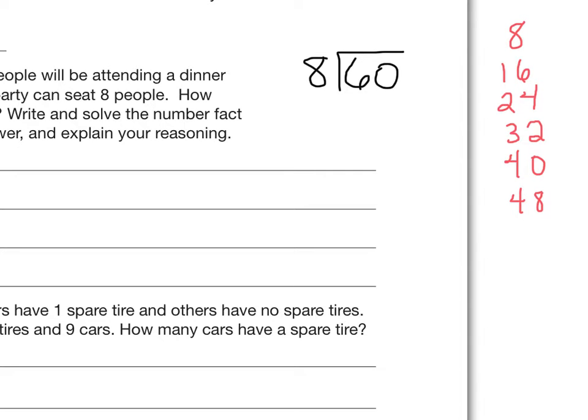Let's see, we'll go with 56. And then my next one would actually be 64. So just looking at these, 8, 16, 24, 32, 40, 48, 56, I realize 64 is too high. If you look right up here at 60, 56 would be the closest. Let me count this. 1, 2, 3, 4, 5, 6, 7. That means 7 times 8.